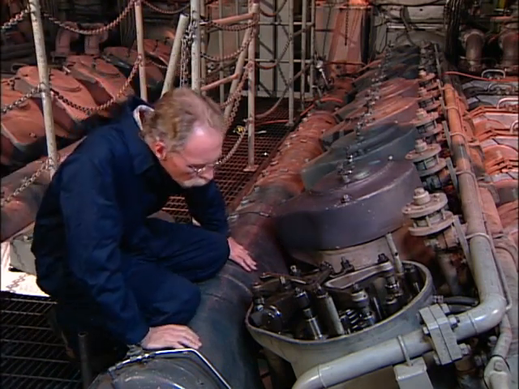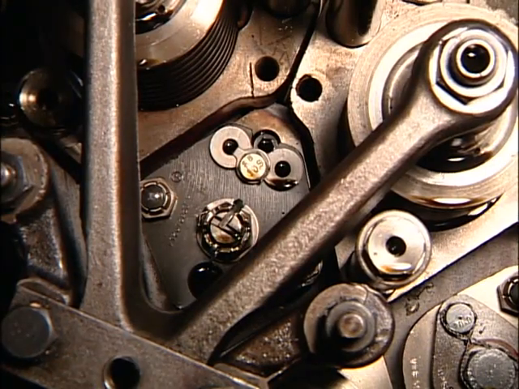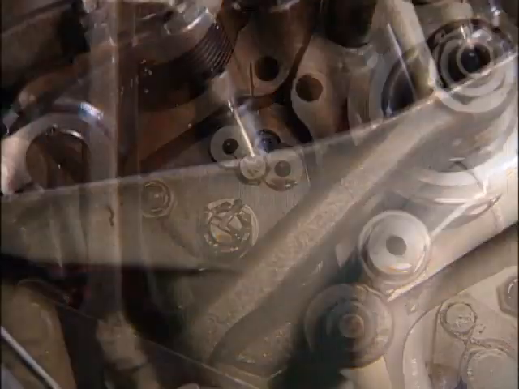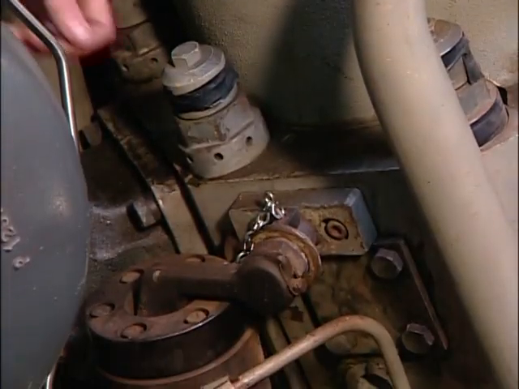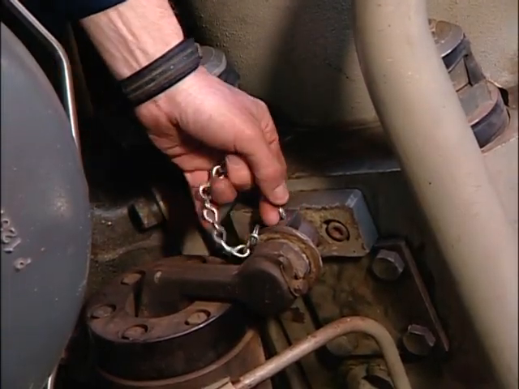Inspect the valve train assembly for broken or loose parts and any notable fuel or cooling water leakage. Remove the injection conduit clip.